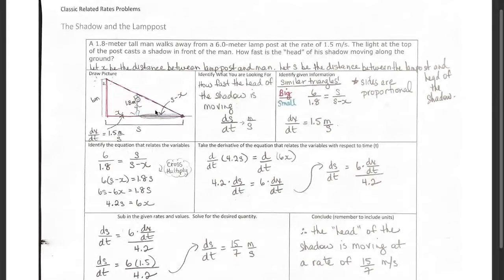And if they're similar triangles, then the sides are proportional. So I know that the ratio of 6 to 1.8, so 6 on the big to 1.8 on the small, is going to be equal to the ratio of the whole side s on my big triangle and s minus x on my smaller triangle.